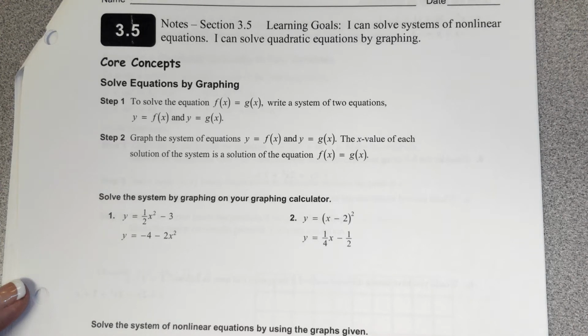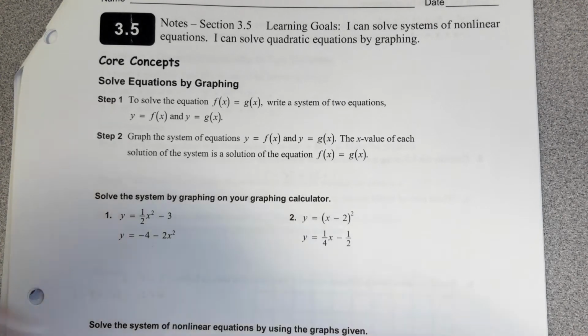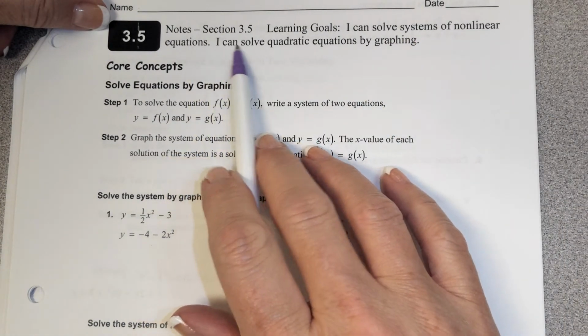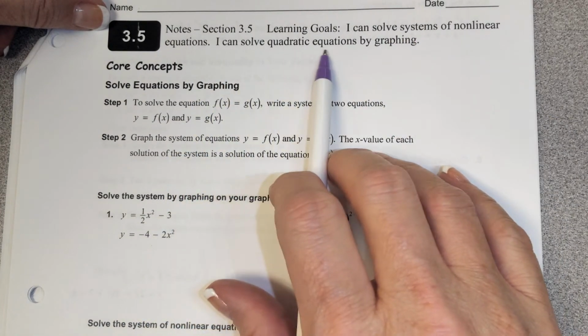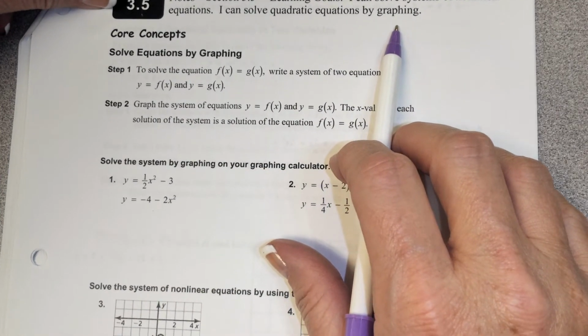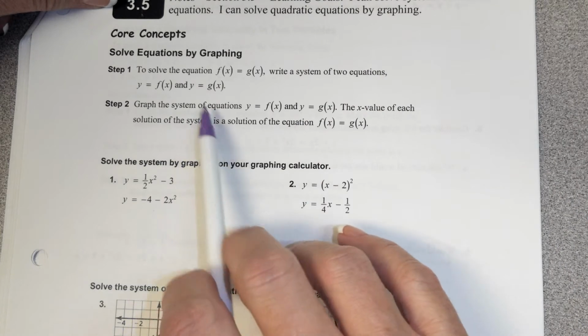Alright, we are taking a look at section 3.5. Our learning goal here is to be able to solve systems of nonlinear equations. We also want to be able to solve quadratic equations by graphing. So we're going to be doing this with algebra as well as with our graphing calculator.